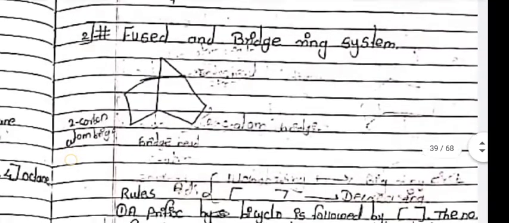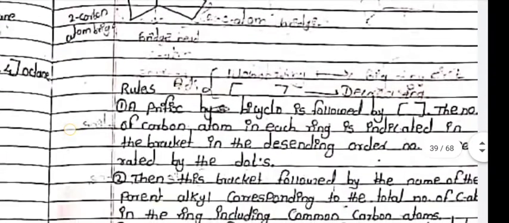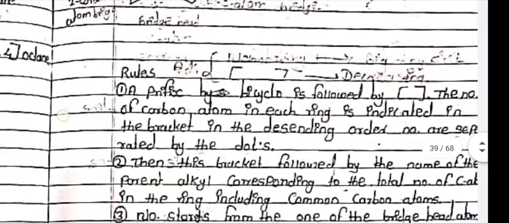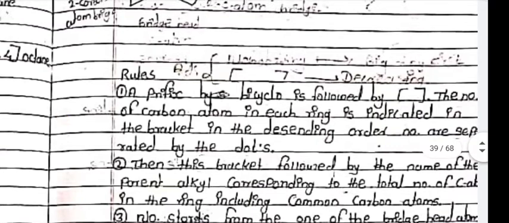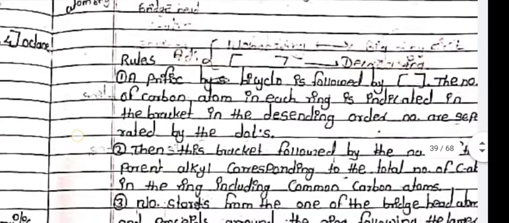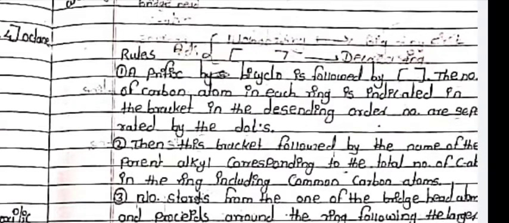The rule for writing a bridged ring system is that the prefix bicyclo is followed by a square bracket, the same as we have written before for spiro. Here we are giving the prefix bicyclo, so we can understand which category of compound it is.